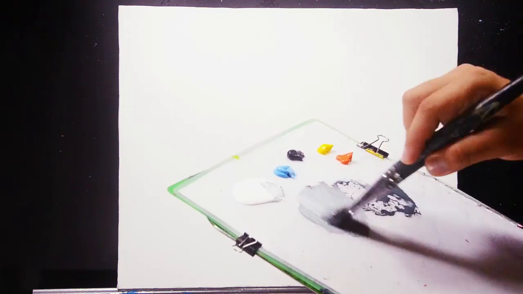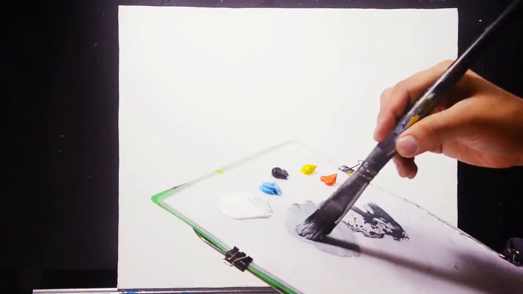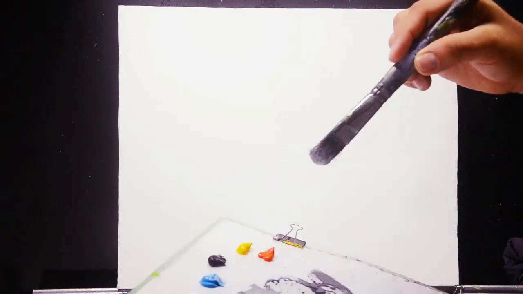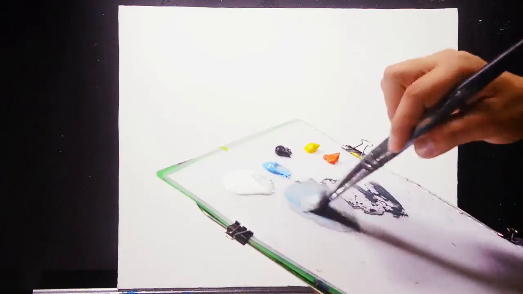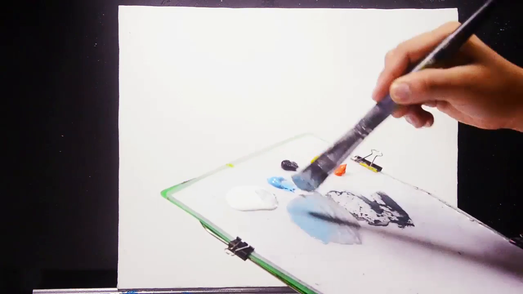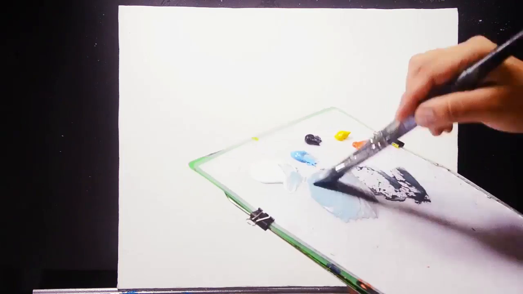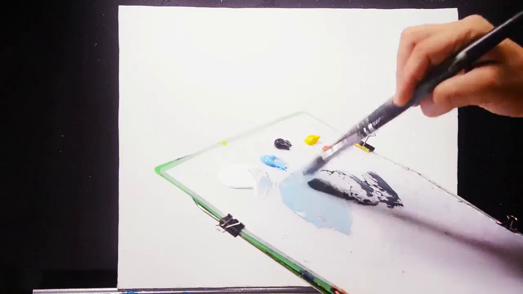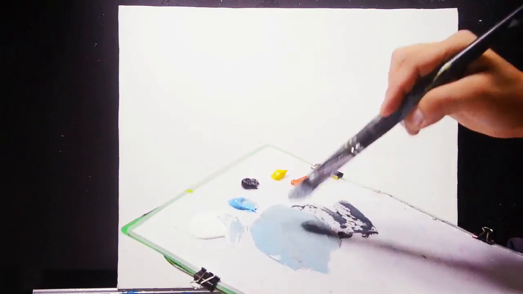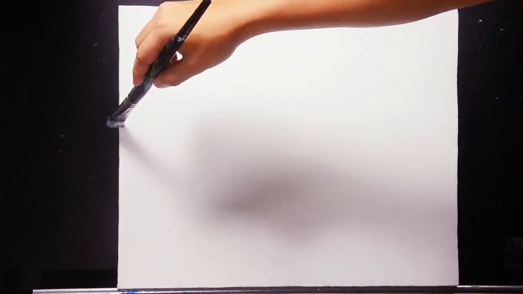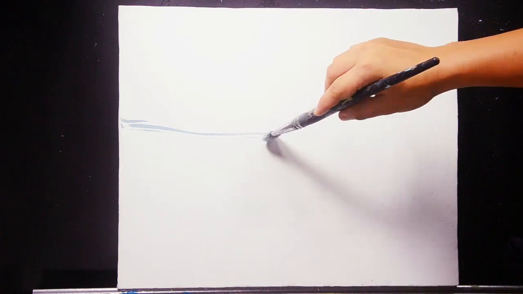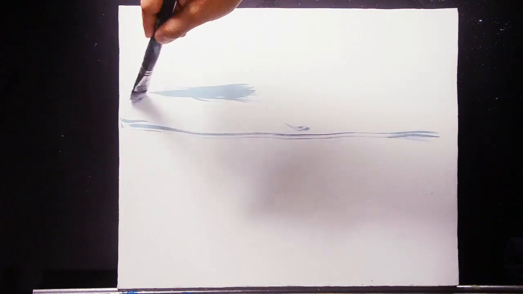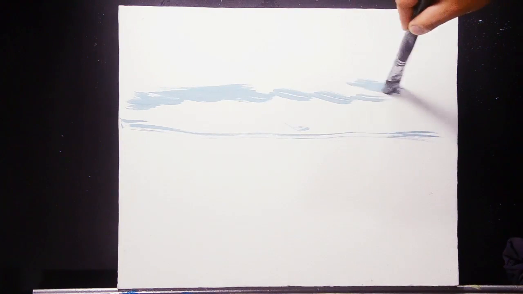Then titanium white, blue color, and titanium white, creating the blue and the gray blue. Make an outline here. I'm going to create the sky.